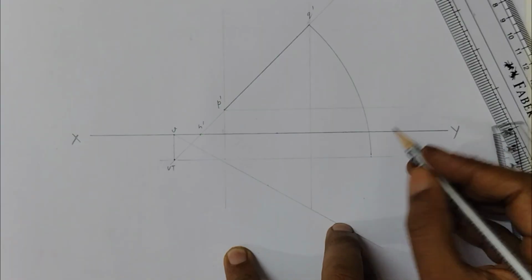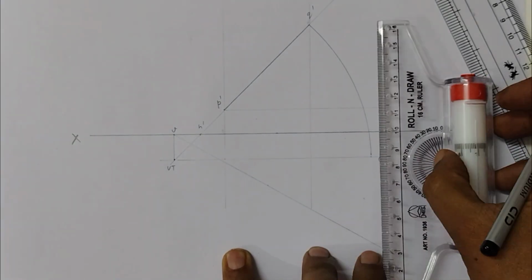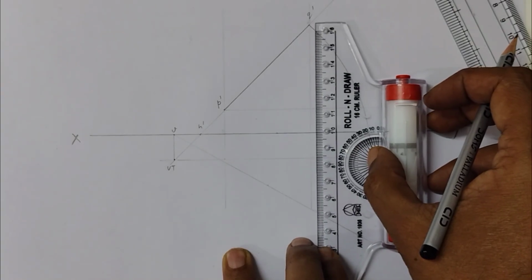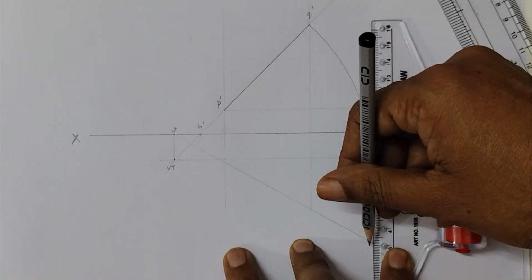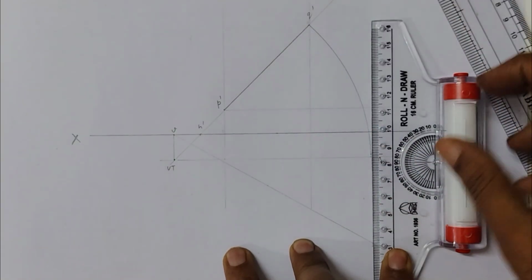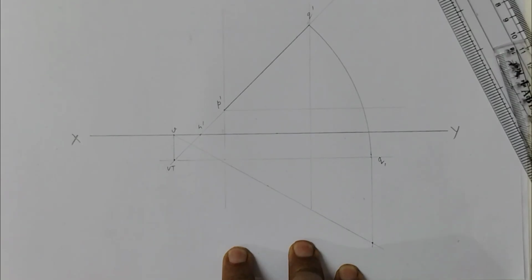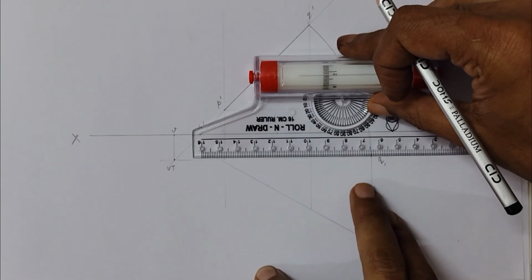So this point we are marking as Q1. So this is the intersection of the lines. Now draw a locus of the point through this point, so the locus of point Q.